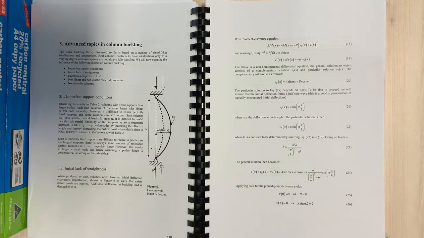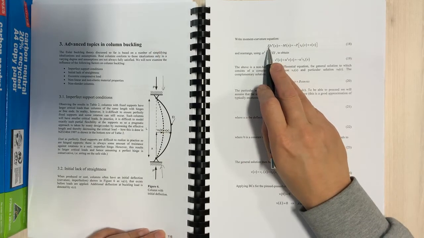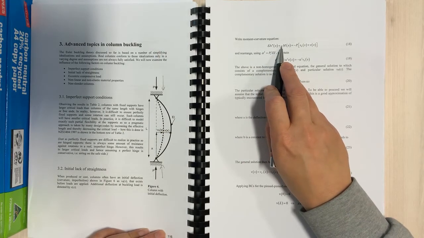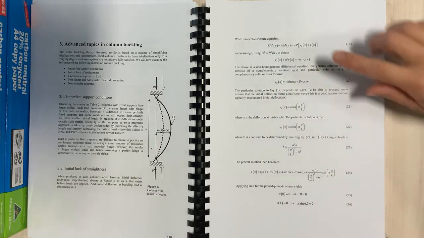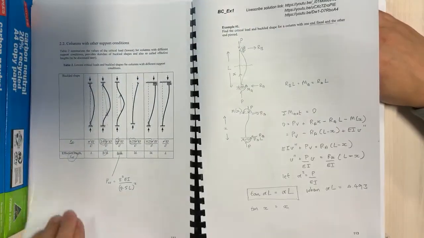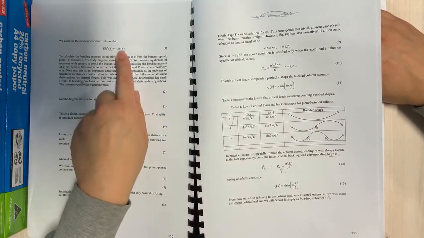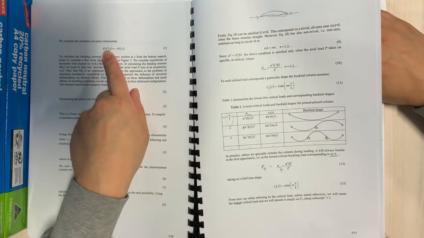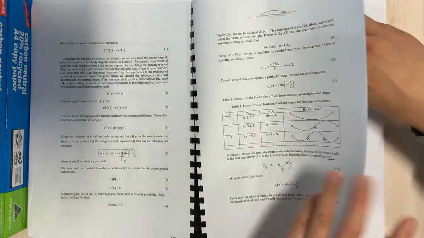We take that into account in this expression here. We've got an expression here, EI v double dash x is equal to the bending moment as a function of x. So that's where we had it before. Let's just go back a few pages and we can see that that was the expression that we had up here: EI v double dash x is equal to minus Mx for our perfect column.